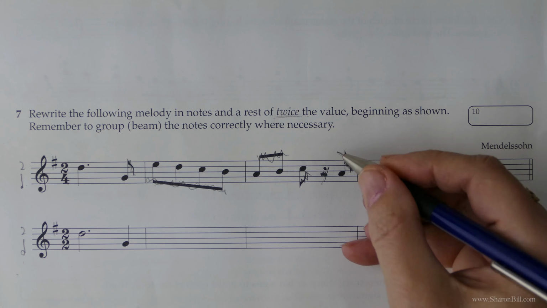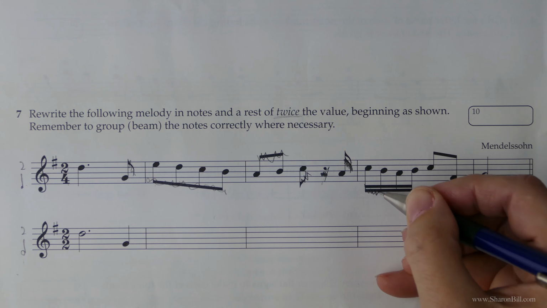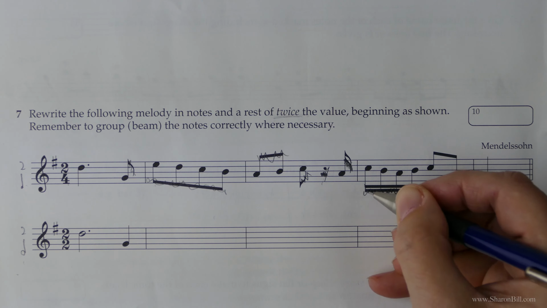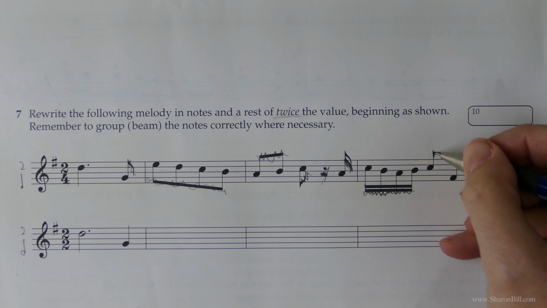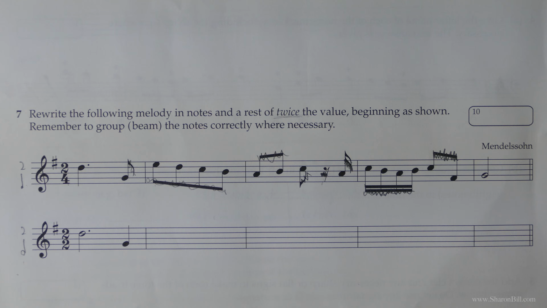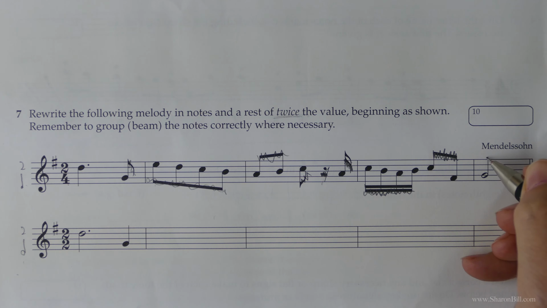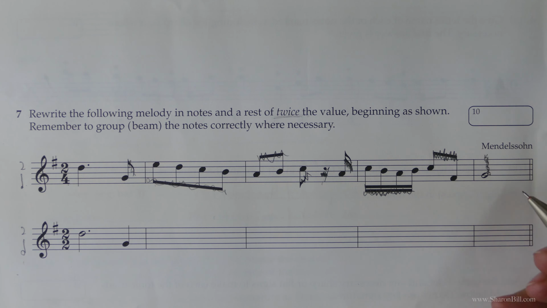Lose a beam here, which is just the same as losing one of these tails, and so instead of being semi-quavers, these will become quavers. Lose the tails or the beam here, these will become crotchets or quarter notes, and then for this last one here, we'll lose the stem entirely, and that will become a semi-breve or a whole note. So now we've an idea what we're going to be doing.